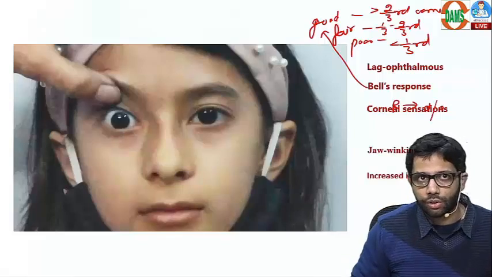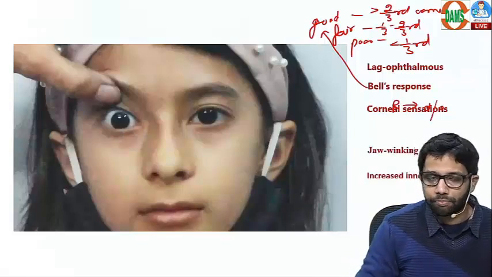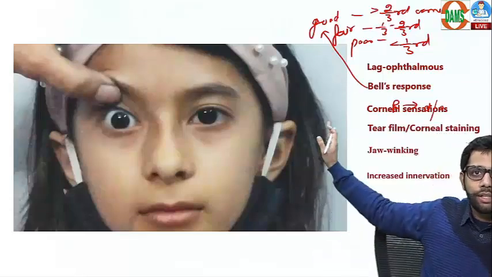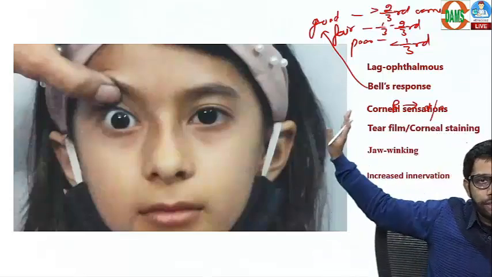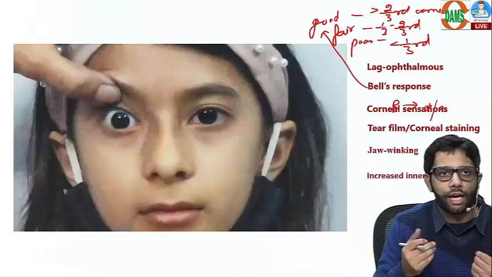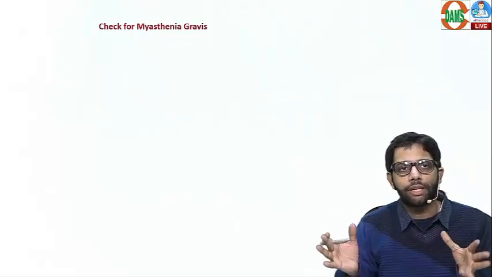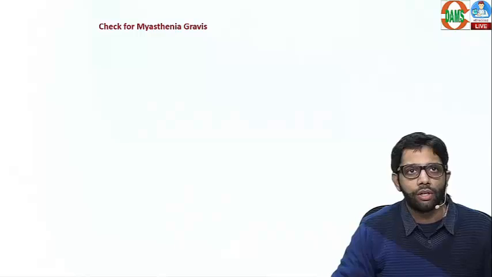So all these tests are done in ptosis measurements, but don't forget at the end to mention corneal staining, tear film for the same reason, sensation of the cornea, lack of thymus, and lastly check for myasthenia gravis. This can be a separate short question. What are the tests for myasthenia gravis? Some tests I'll tell you.